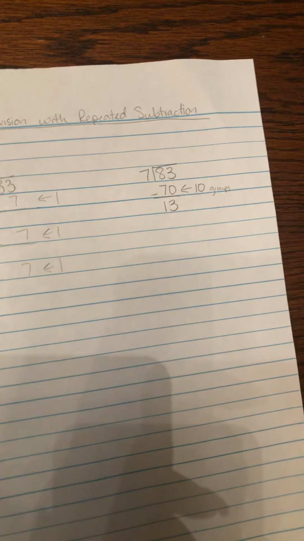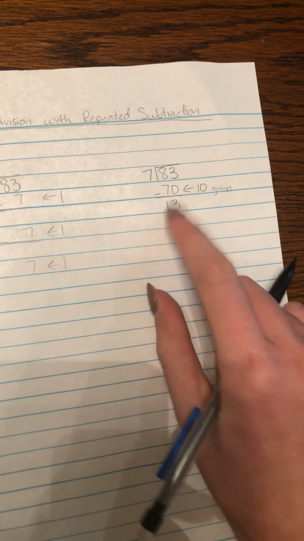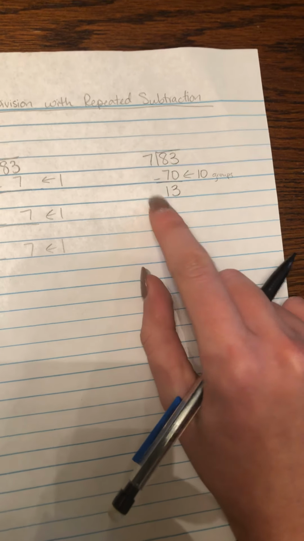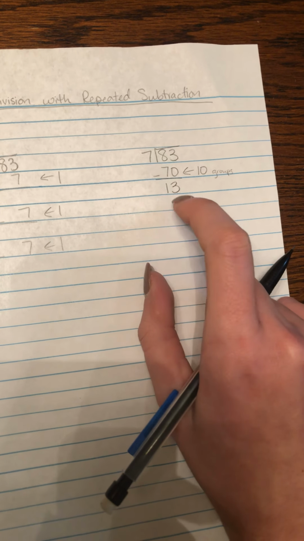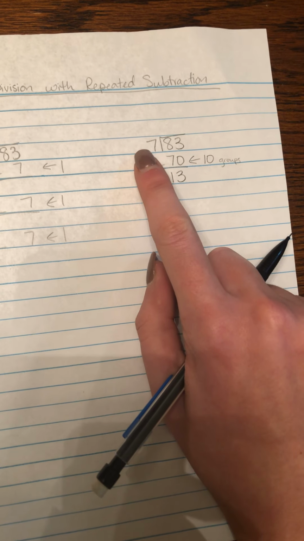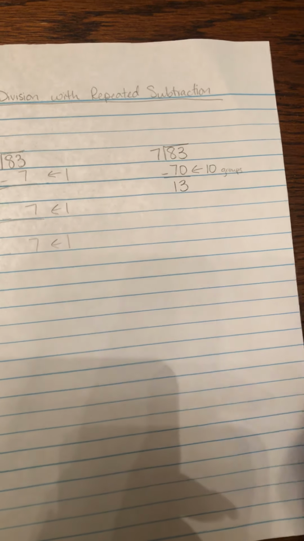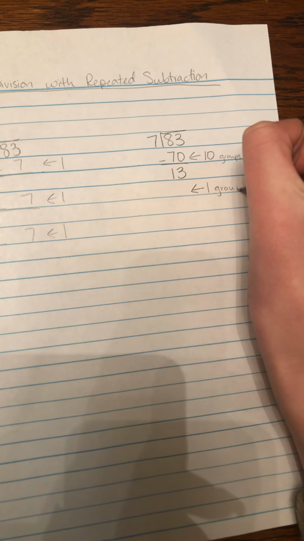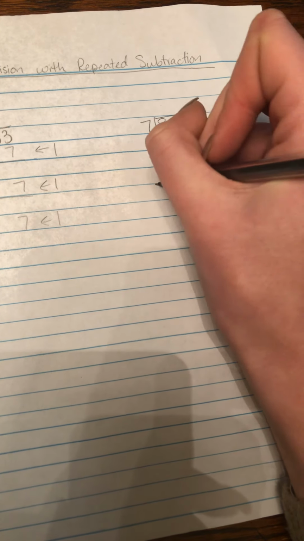Now 83 minus 70 leaves me with 13. If this number is bigger than what I'm dividing by, I know I can do at least one more group. If this number was just 3, then I know that I'm done. So I'm thinking 13 divided by 7. How many groups of 7 can I take away? I know I could take away one group. I know that 7 times 1 gets me 7, and that would be 6 left over.